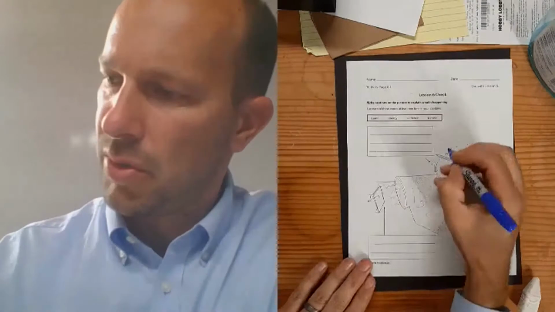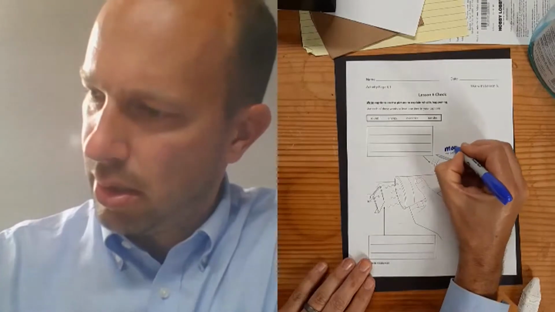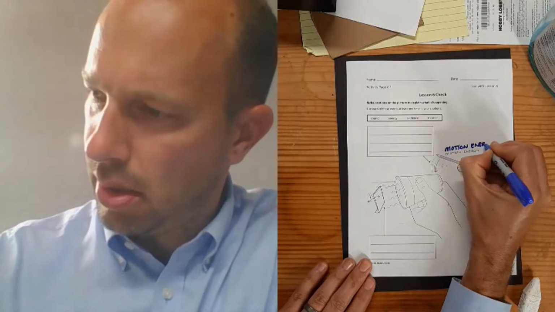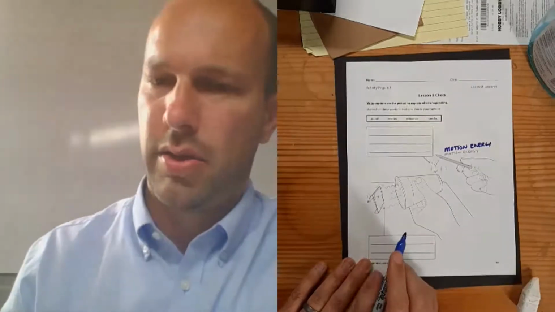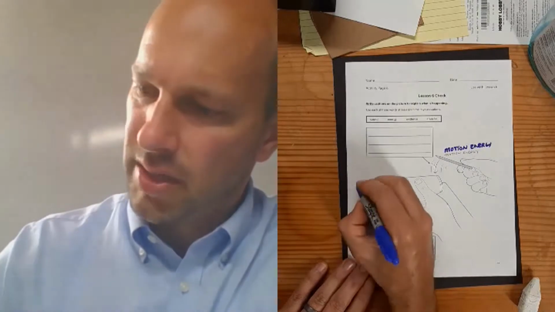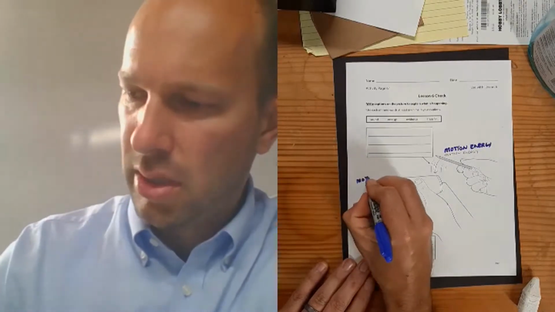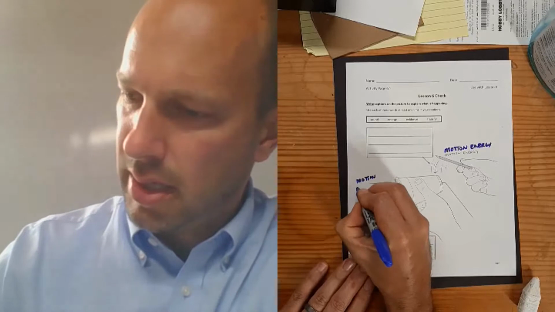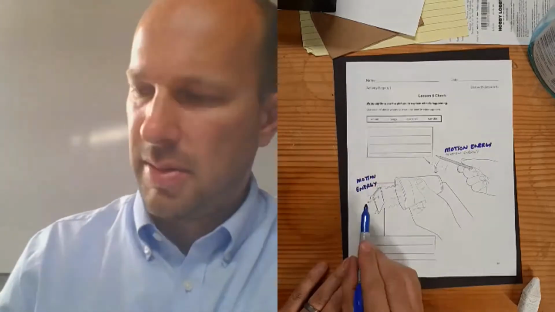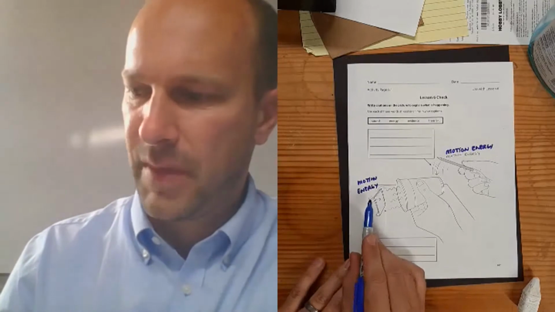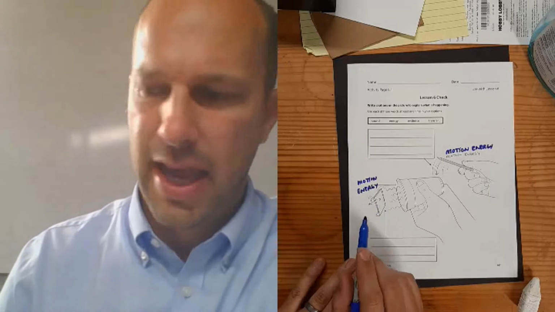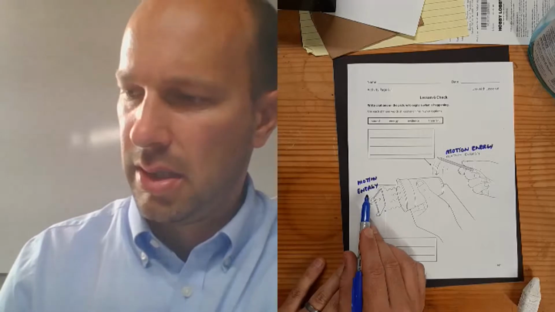So I have motion energy when I move the pencil. The paper was also moving, so that means I have motion energy in the paper. The paper is changing. It's moving back and forth, so that must be energy of motion.